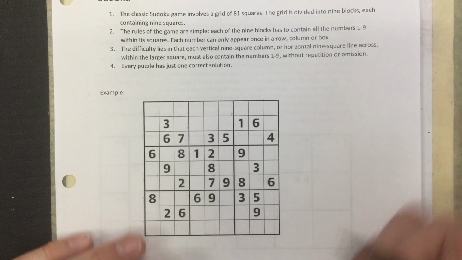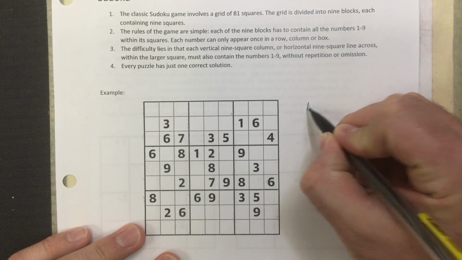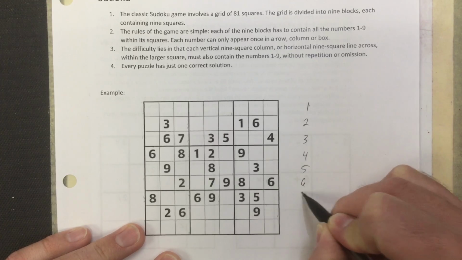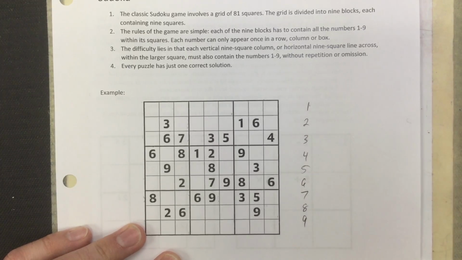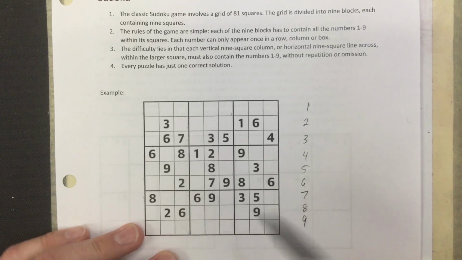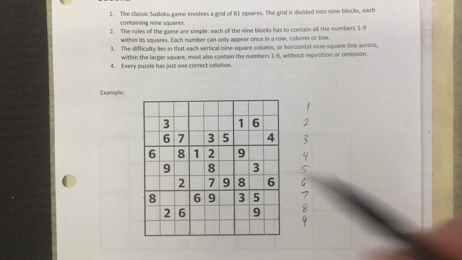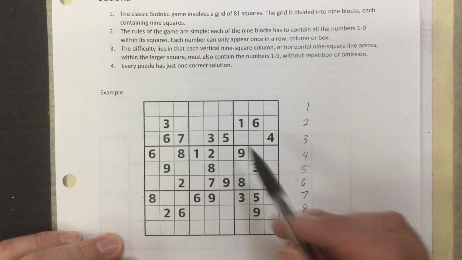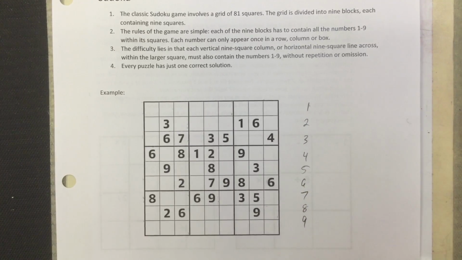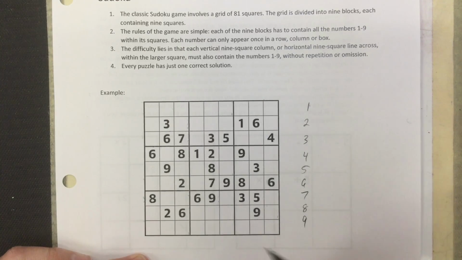One of the things you can do, which I sometimes find handy, is to write out the numbers 1 through 9, and we need 9 of each of them. Right now we have 2 1s, 6 6s, and so on and so forth. We need 9 of them. Once we have all 9 placed, we can just strike out that number so that we know which ones are done.